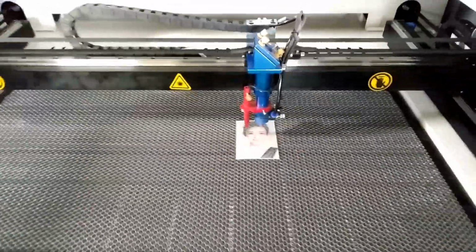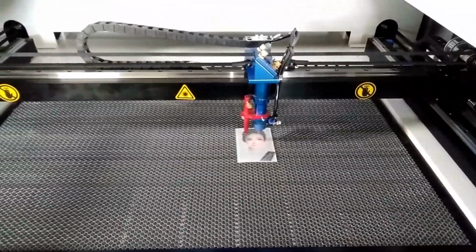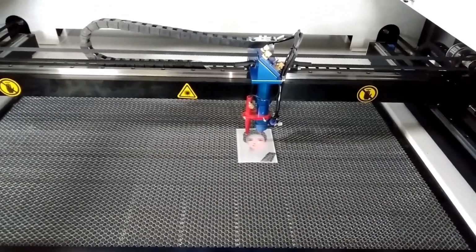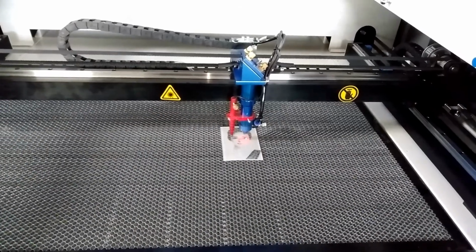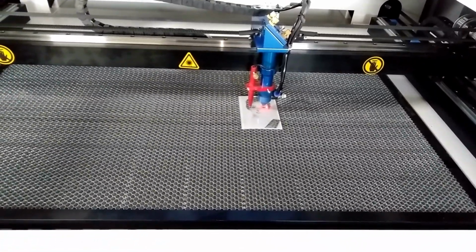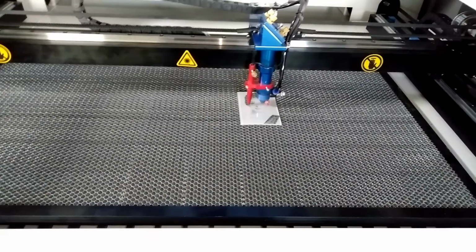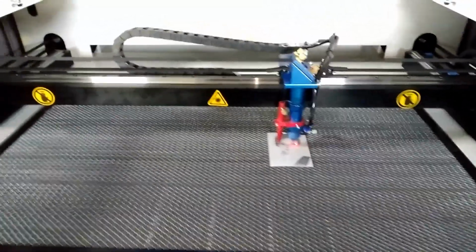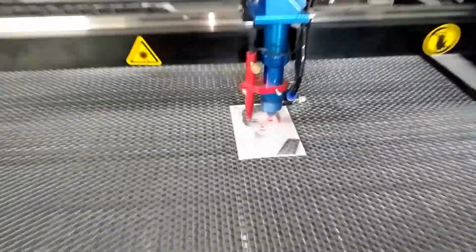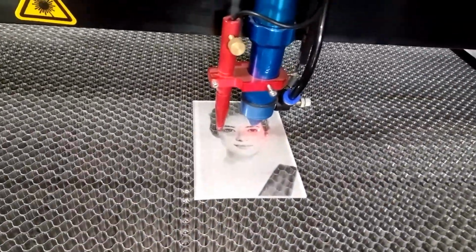Then we can process the autofocus function. Press the autofocus function. Finish.